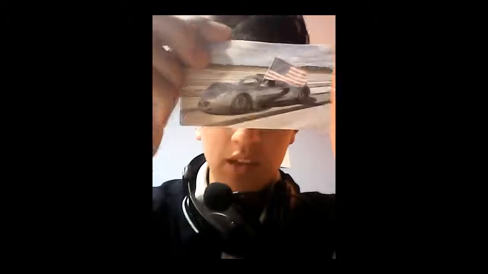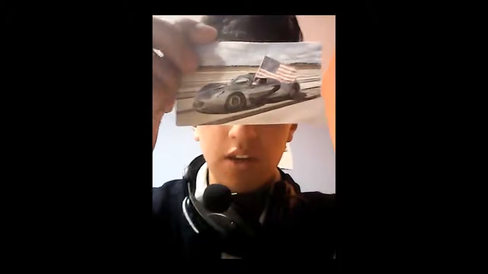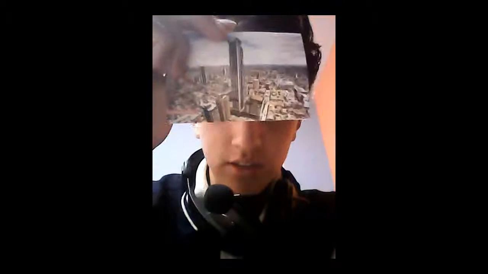The Venom GT is the fastest car in the world. The Bacata Tower is the tallest tower in Colombia.